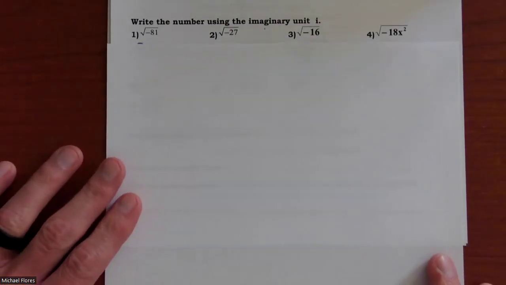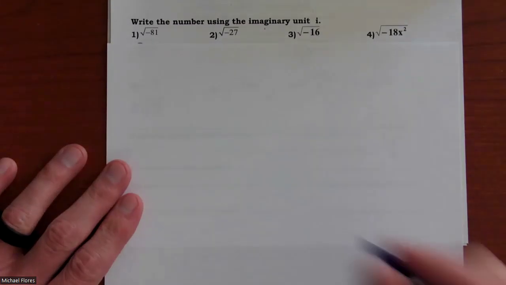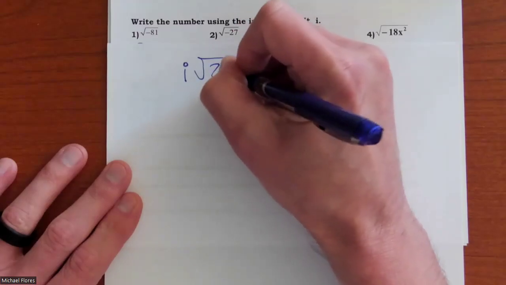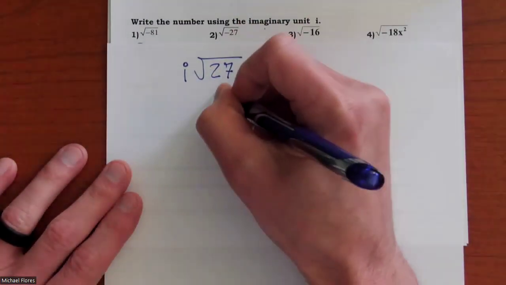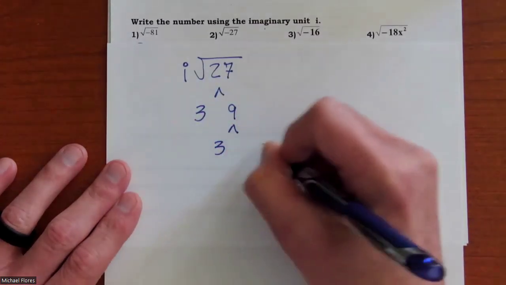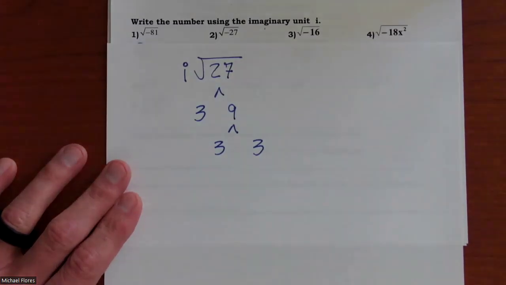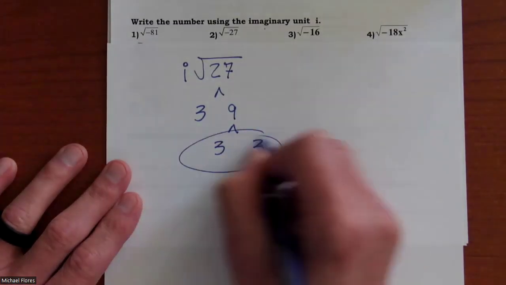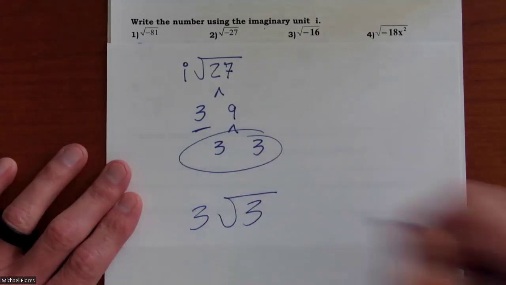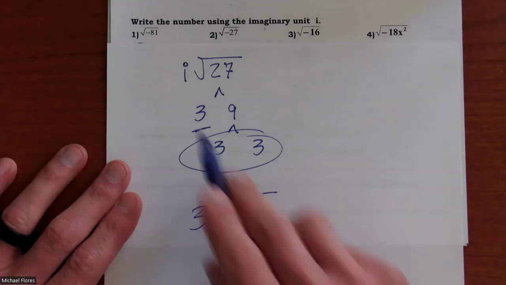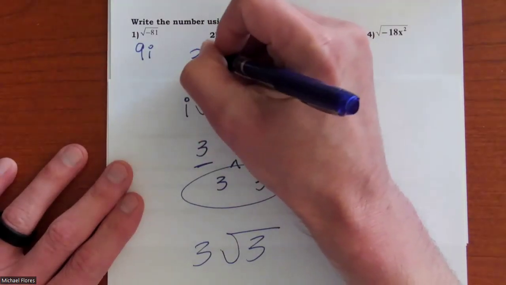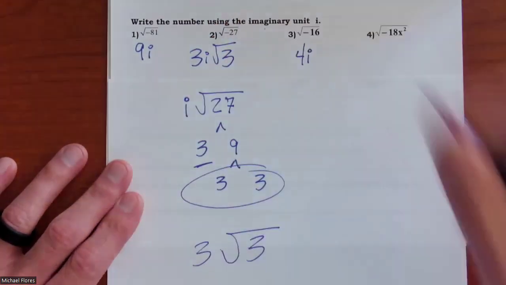Well, what about example 2? Well, I don't like that negative inside the root there, so let me fix that. Let me change it to i square root 27. Now, this can be reduced. We learned this day 1, and I think we did some of that day 2 also. You're looking for pairs and anything left over. This reduces to 3 root 3, but don't forget we had an i there in the front. So it's really 3i root 3.